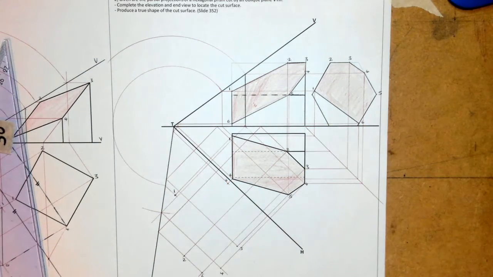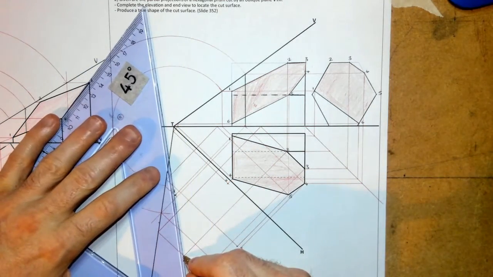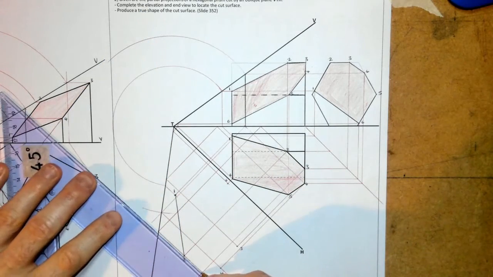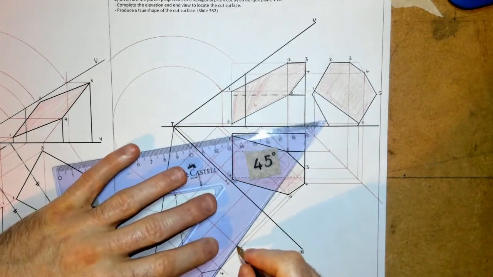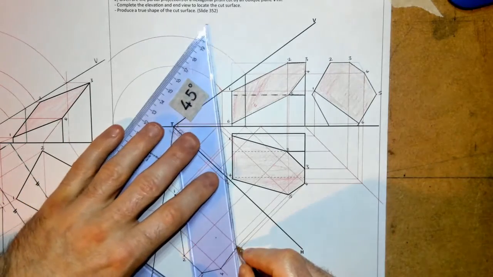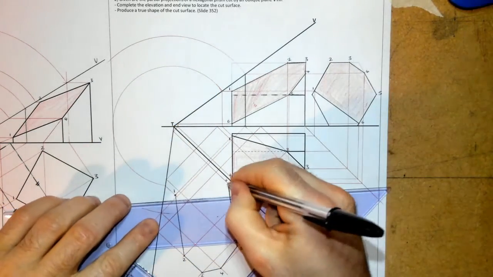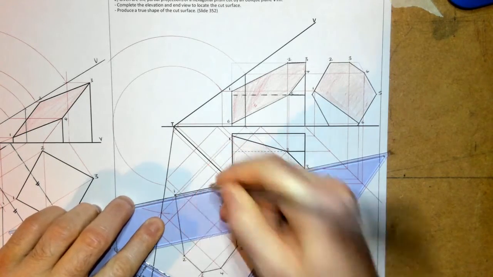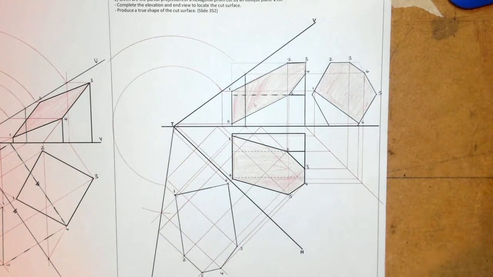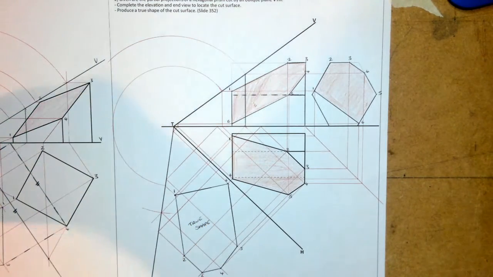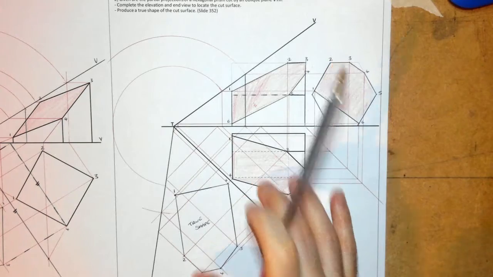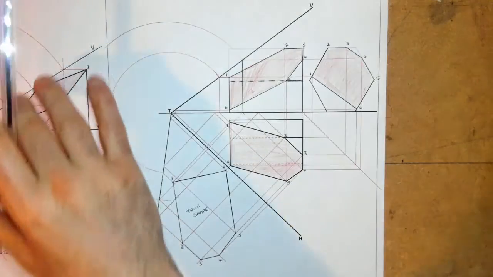So very simple at this stage now, just connect them all up. 1 to 2, 2 to 3 and so on. There you have it, folks. That there is the true shape, so just write that in there. That there is the true shape of this cut surface here on this hexagonal prism. Okay, and that there was done by using just the alternative method there, guys. Slightly different method from the one that we did here on the previous question.